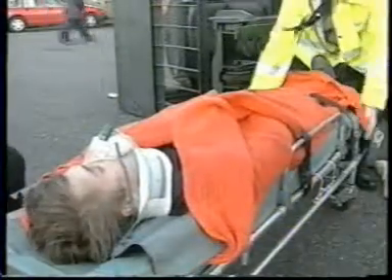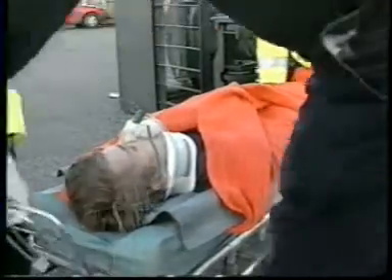This video has shown you the main factors causing lift trucks to overturn. They often do so with tragic consequences. Make sure it never happens to you.